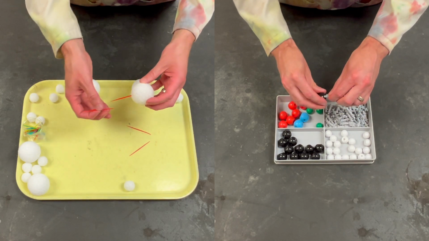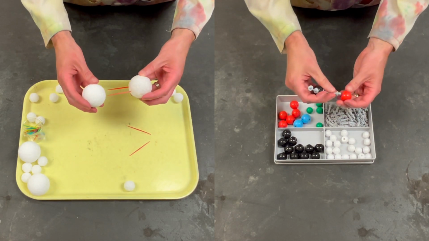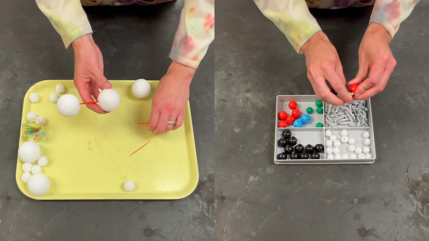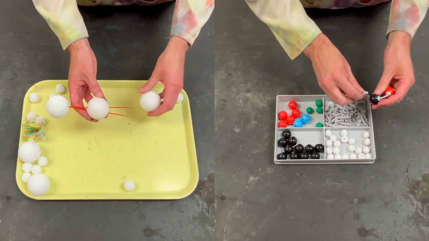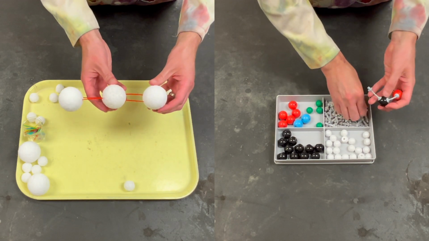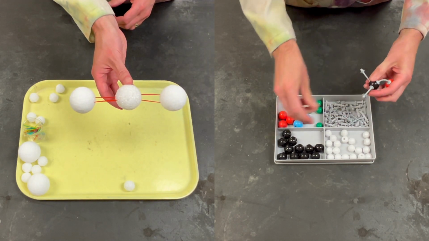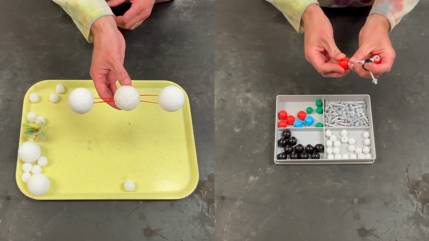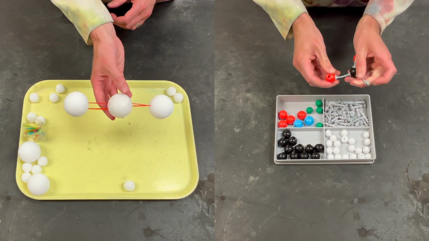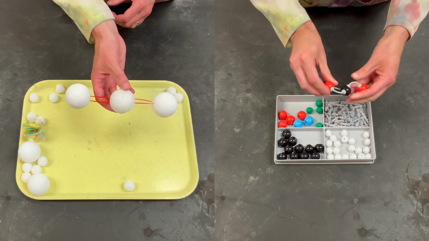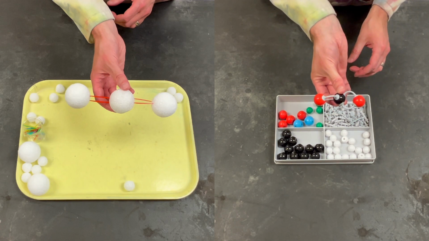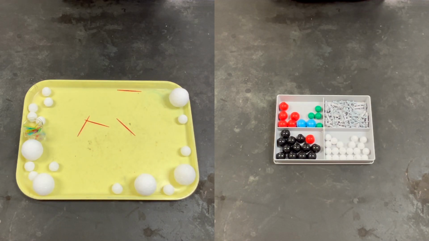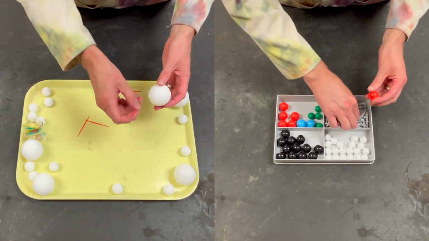Your Lewis dot structure tells you there are two double bonds. Remember, carbon is the central atom. Next is water with the formula H2O.